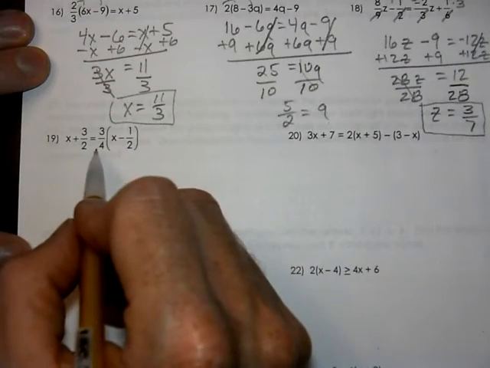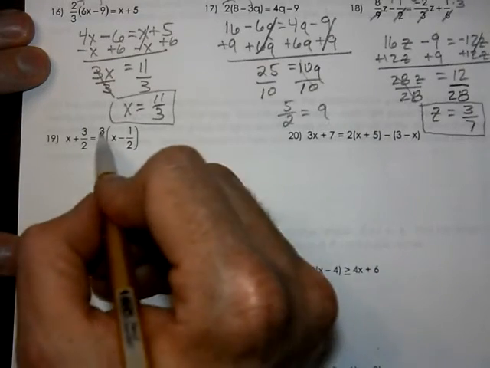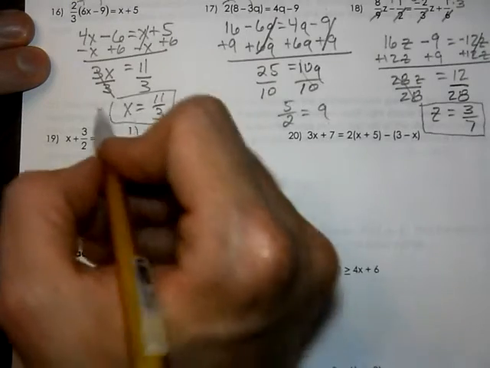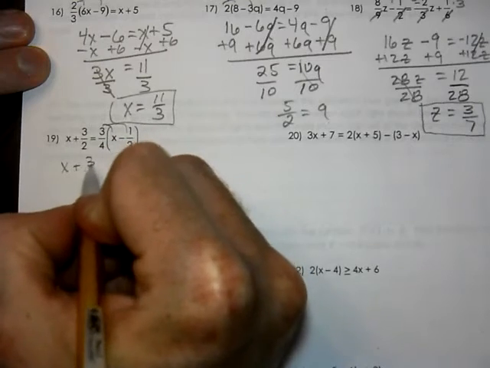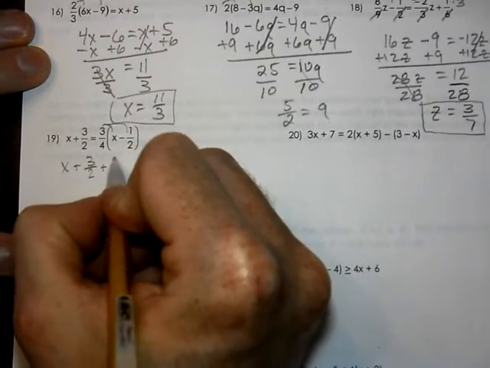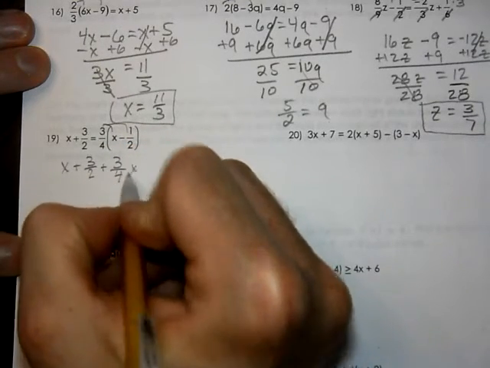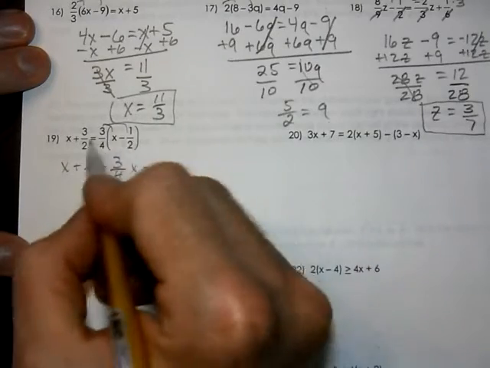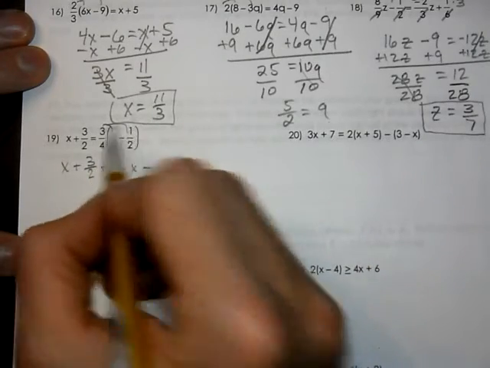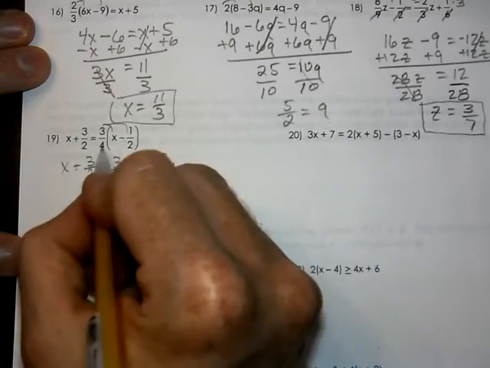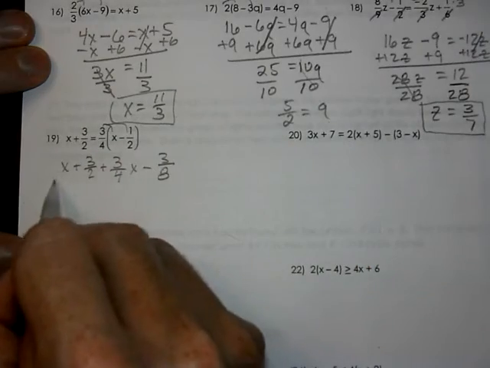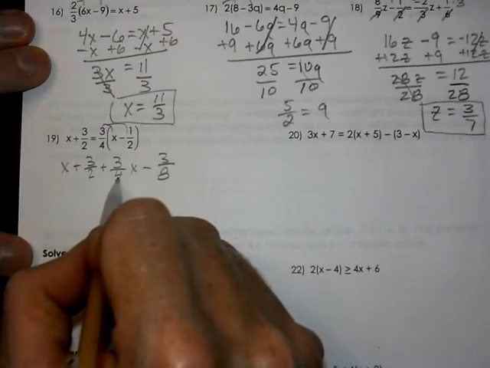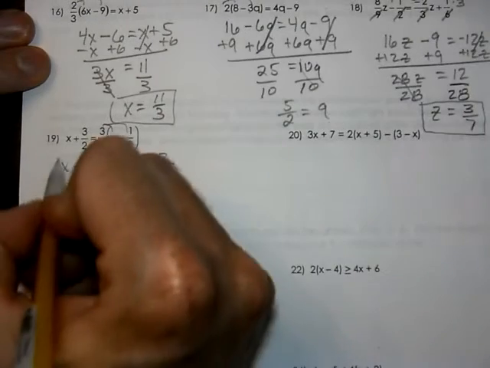In this case, because we have parentheses, we need to consider how to distribute this through. So we have x plus 3 halves plus 3/4 x minus, when you multiply a fraction, you multiply the top numbers together and you multiply the bottom numbers together. Now, what number does a 1, a 2, a 4, and an 8 all go into?